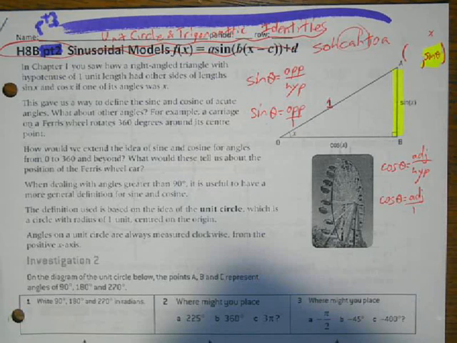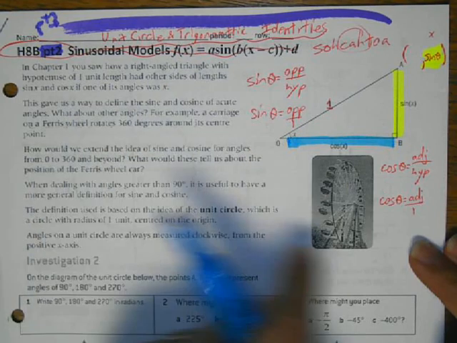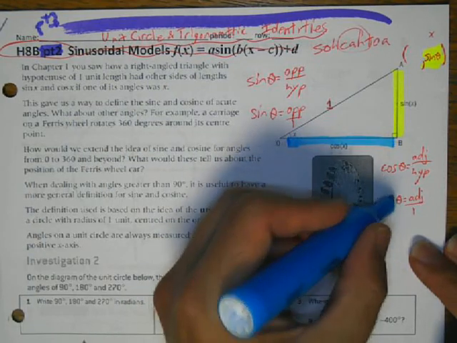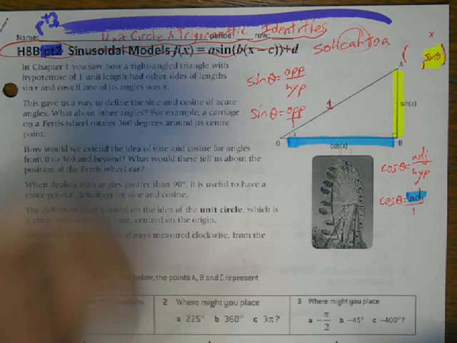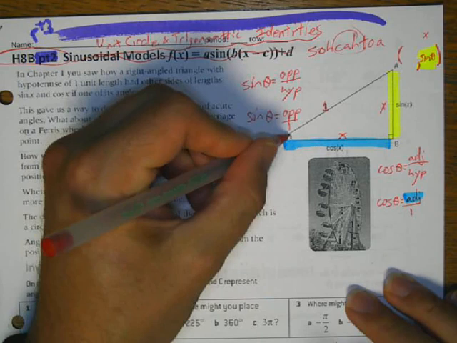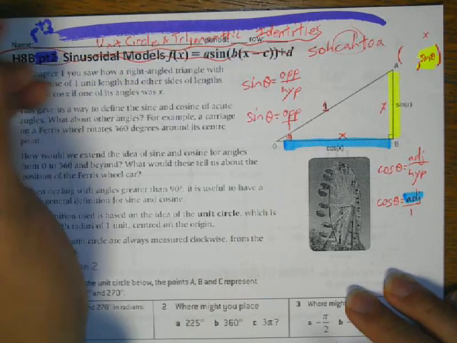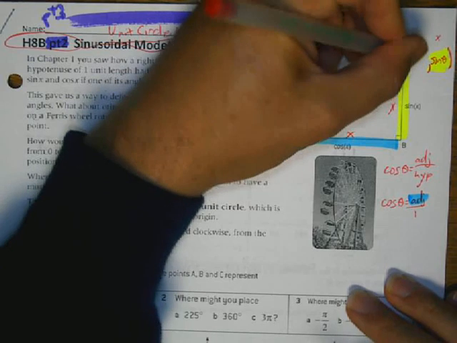So I could say that this value here is the adjacent side, and the adjacent side is x. So if I've got this angle here, I'm going to change it to theta. If I've got this angle here, the x direction is going to be, why did I write x there?